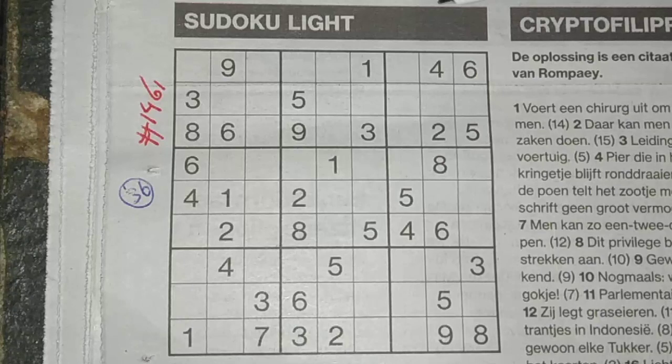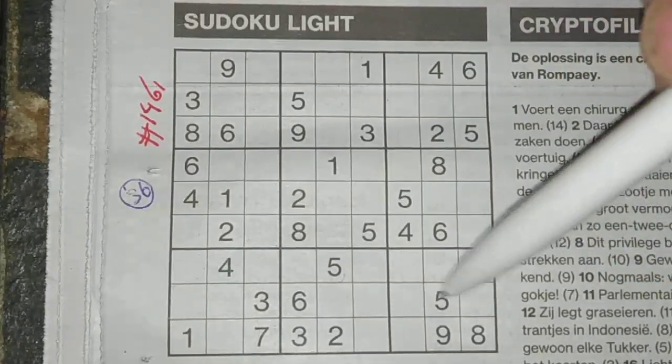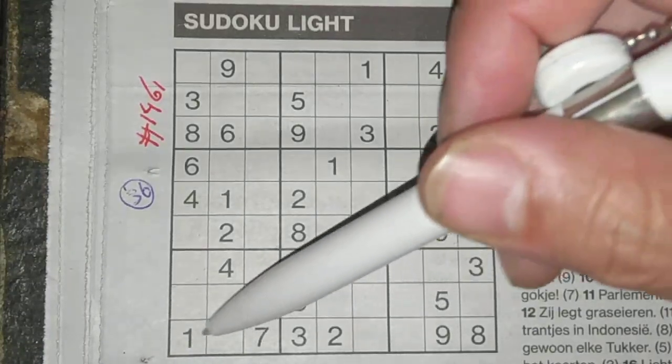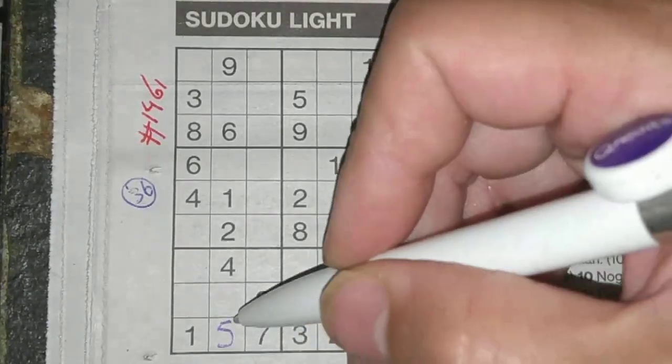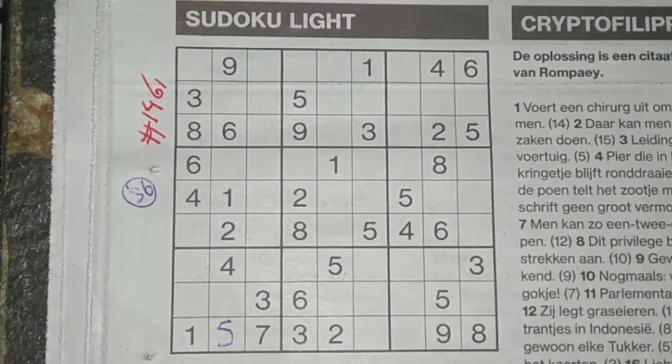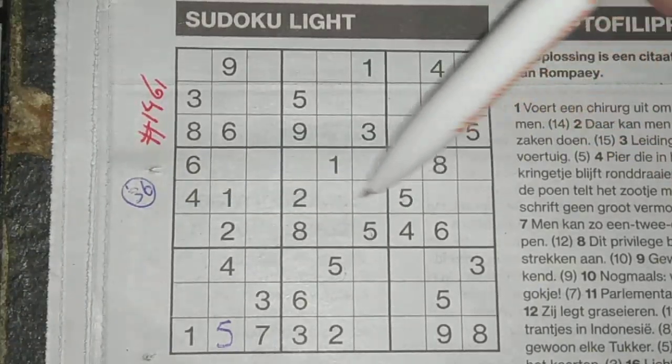Which number can I use? How about the number 5? We see 5 in this row, 5 in the row below. So in the last row, the only place for the 5 should be there. 5 in this row, 5 in the middle row.